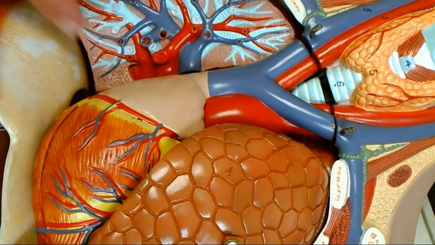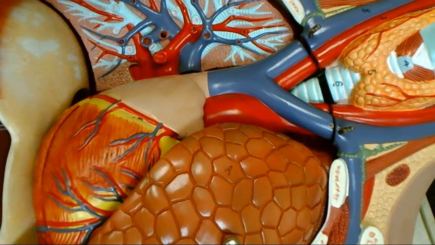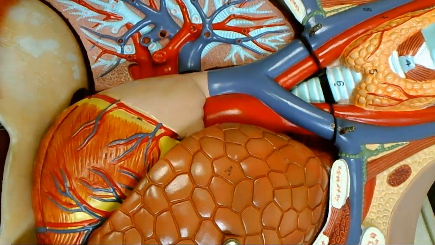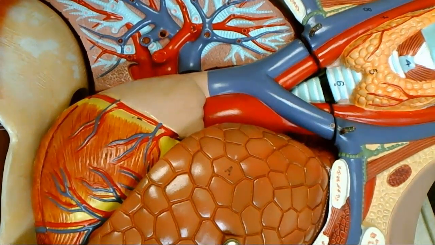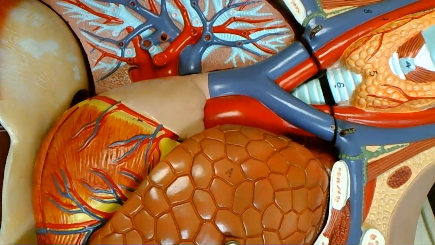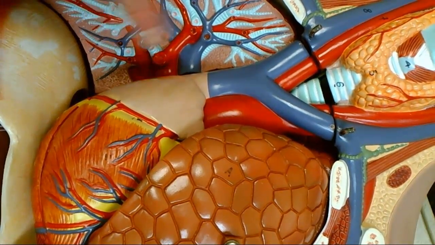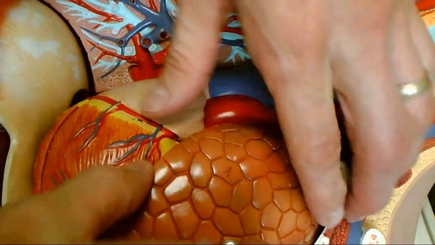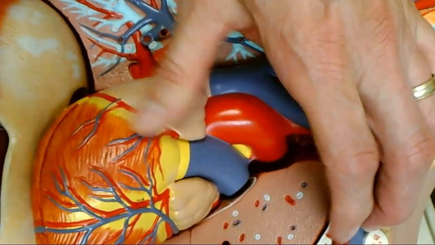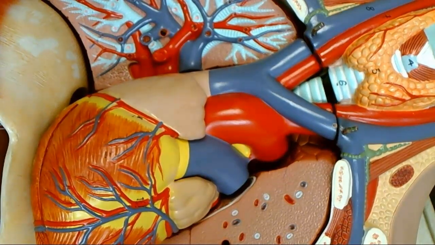And you'll notice here how connected the lungs are to the heart. They're right there next to each other, and the pulmonary veins and arteries don't have to go very far to deliver their blood. So let me remove the other lung piece too, so you can see more.